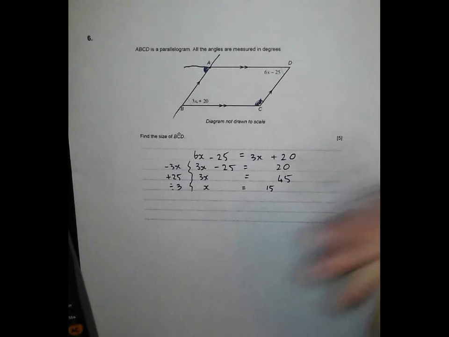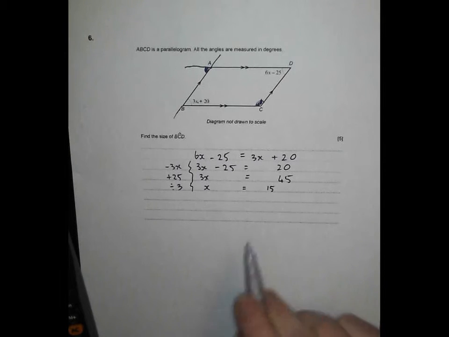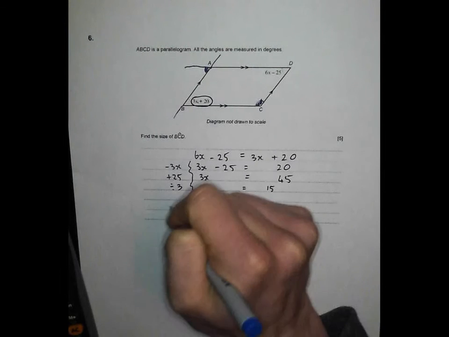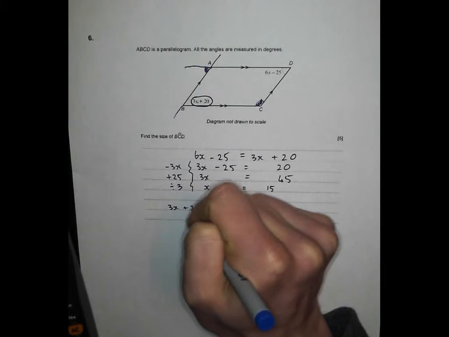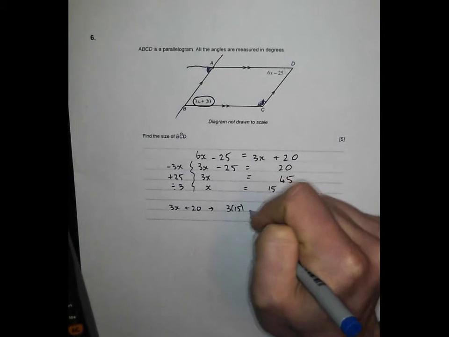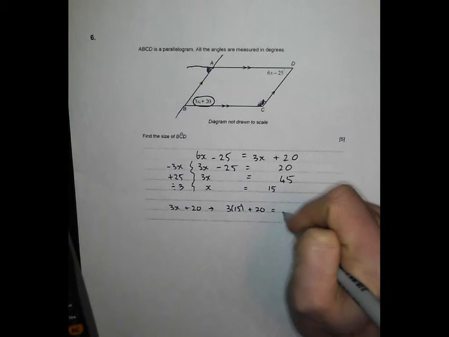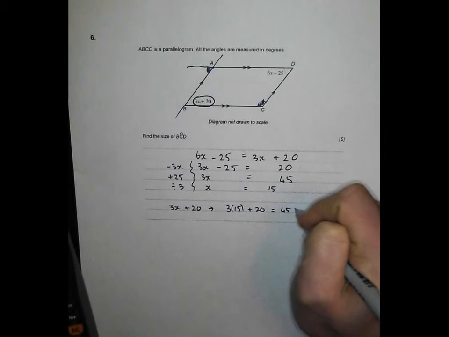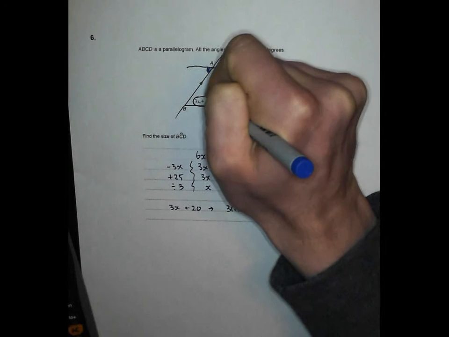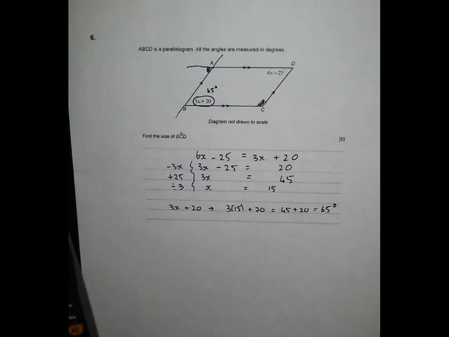Now, does that help me? Is that the answer to my question? Well, definitely not, because I need to work out this angle here. But let's use the fact that x is 15 to actually figure out the physical size of that angle. So it's 3x plus 20, but I know x is 15, so it's 3 lots of 15 plus 20, which I think 3 lots of 15 are 45, plus another 20 gives me 65 degrees. So that angle there must be 65 degrees.